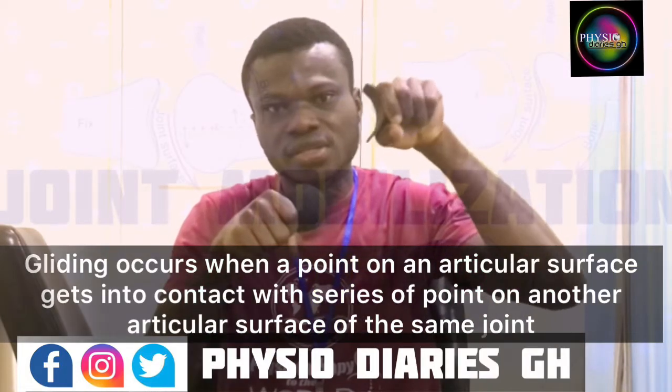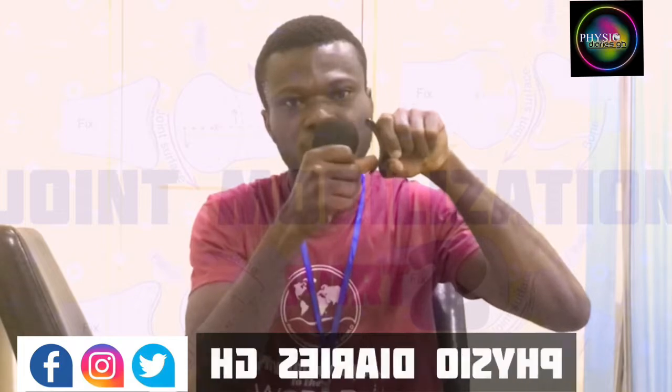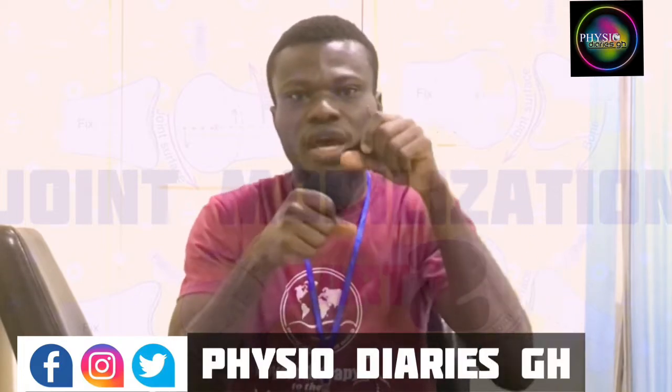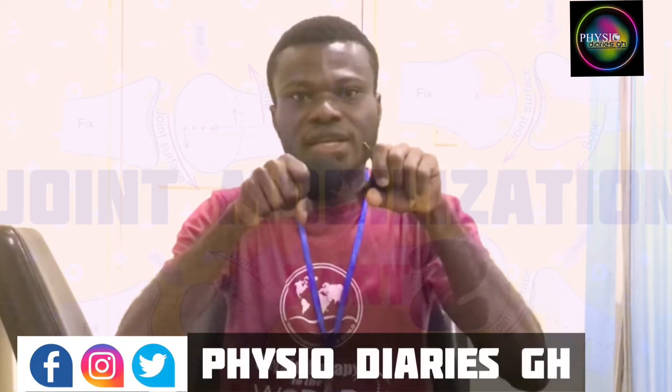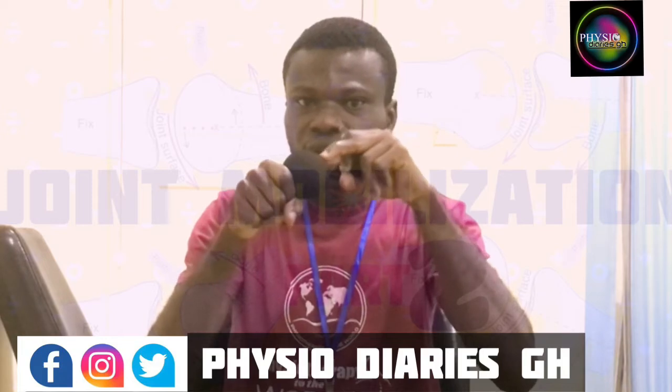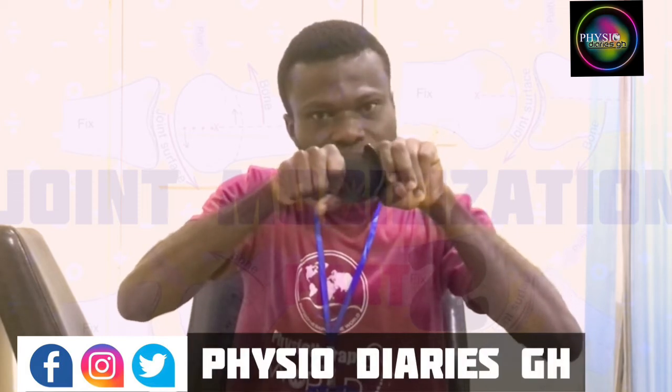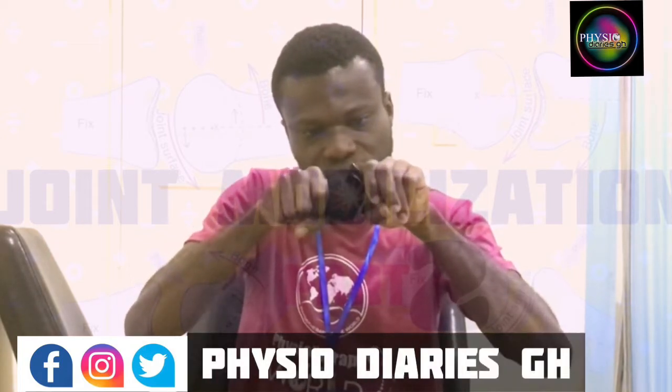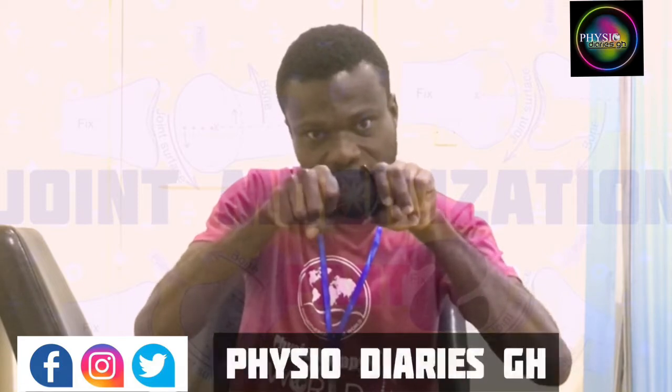So this is the glenoid fossa. We assume that it has some points on it, and this is the humeral head. It has some points on it. When we are gliding, it means that a specific point on this humeral head gets into contact with a series of points on the glenoid fossa. So let's assume that we have a point here. When we are gliding, it means that this point will contact a series of points on the glenoid fossa this way. So this is gliding. You understand? Yes, this is gliding.